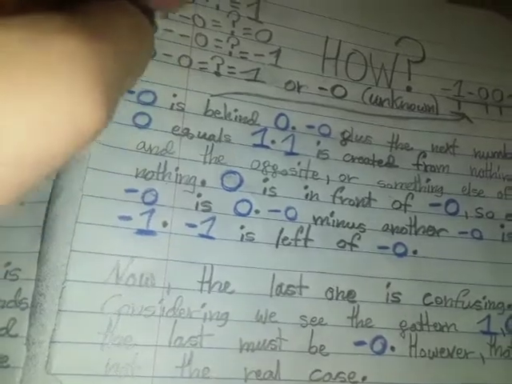Negative 0 plus negative 0 equals 0. Considering it's subtracting, yeah, so it's actually adding itself. So it's adding itself to duplicate to get that. Negative 0 minus negative 0 is negative 1, because it's subtracting itself, and then it gets to negative 1. This one took a while. It might actually have 2 answers, 1 or negative 0.